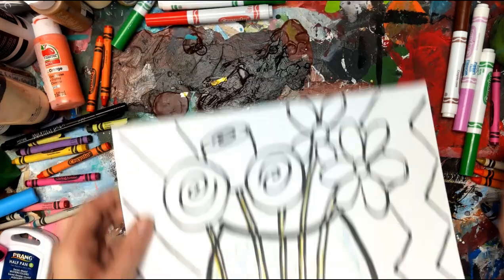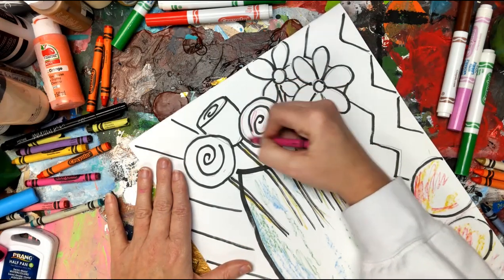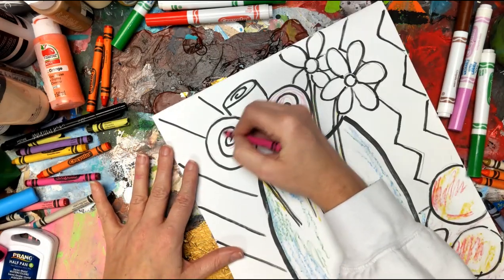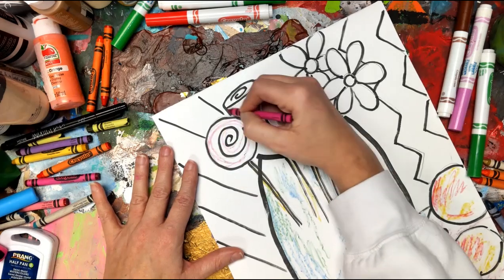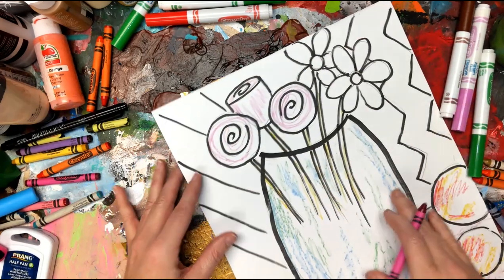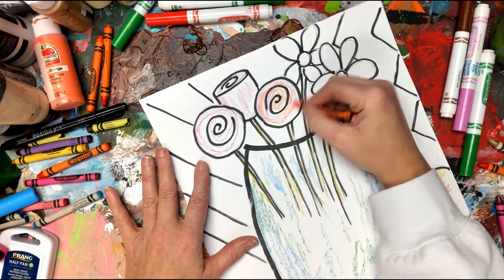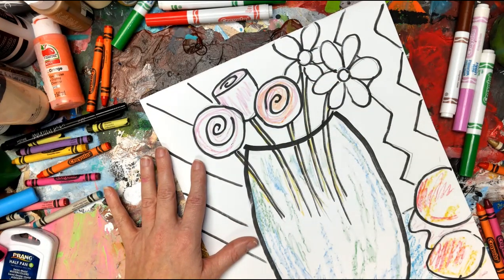You can do your flowers, whatever colors you want. I'm going to try and color in the direction that these lines are going. I think I'll make this one a little different and this one a little different.